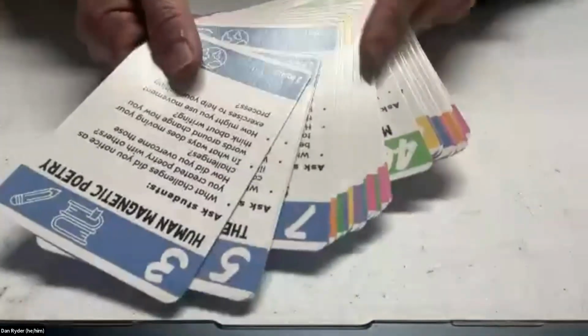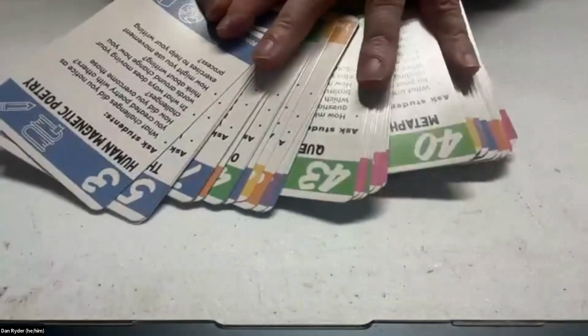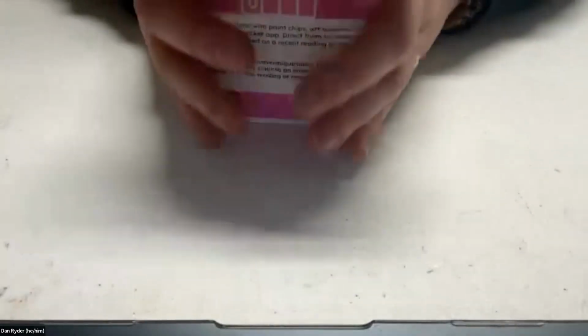All right. Here we have our deck of critical creativity cards. And this challenge is you're going to give me a number of cards that I have to create a thematic unit around. You ready? I am ready. All right.